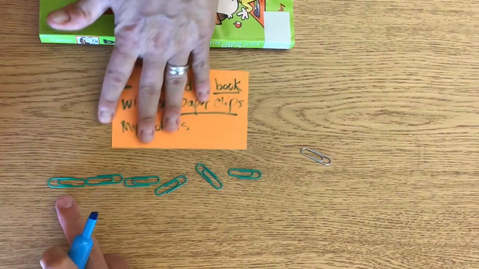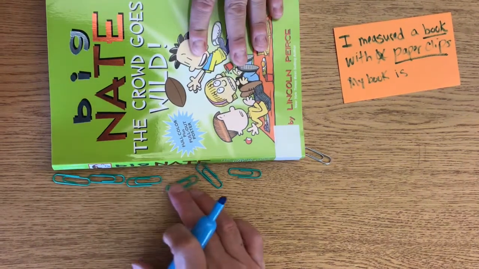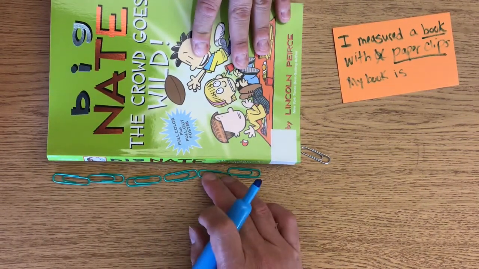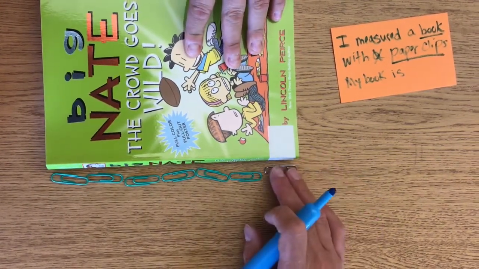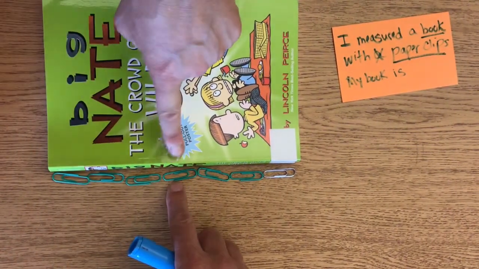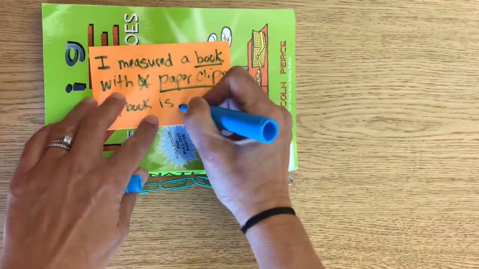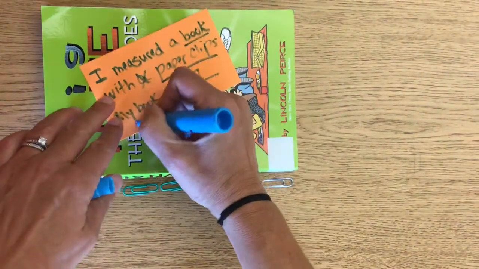Uh-oh. So now as a scientist, I'm going to go back and check my information. But let's make sure we did it. We got to line them up again and double check. And Mrs. McGuire is absolutely right. Scientists have to double check their work every time. 1, 2, 3, 4, 5, 6, 7. My book is 7 paper clips long.